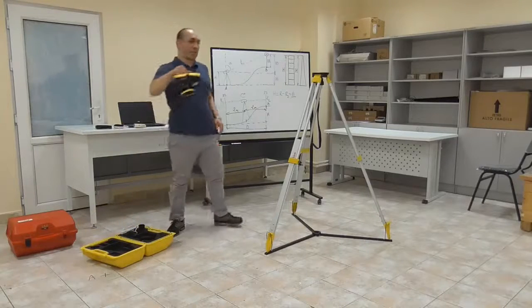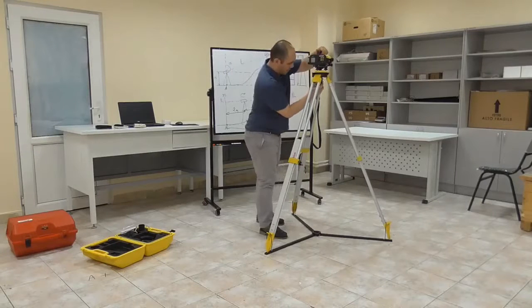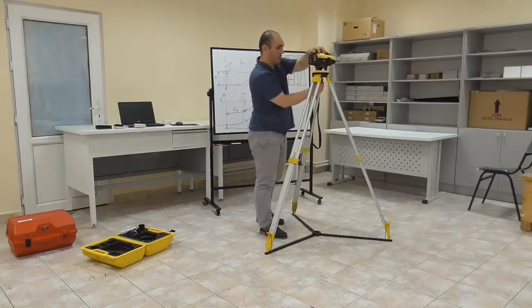And this is my leveling instrument. I tighten the screw and I connect the leveling instrument to the tripod.